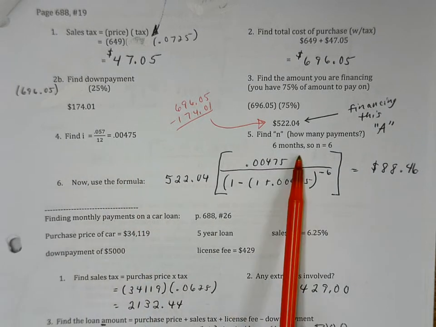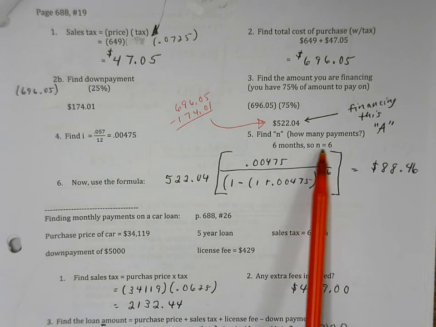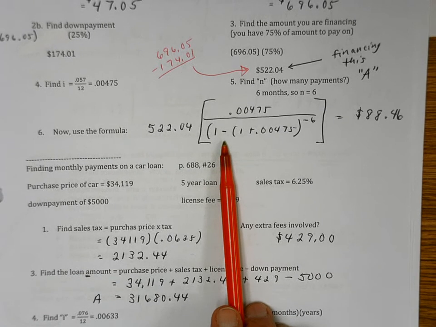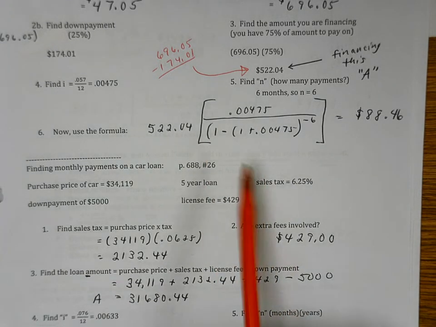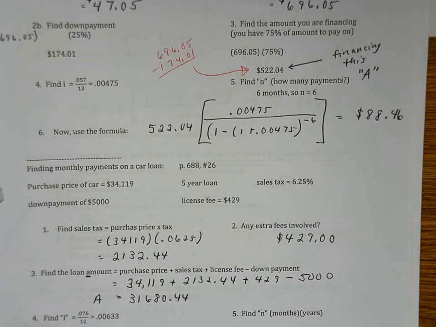We're financing this for how long? 6 months. So N equals 6. Okay, so you put everything into your payment formula. Again, this looks scary. Just put the denominator in your calculator first. So let's do this together.